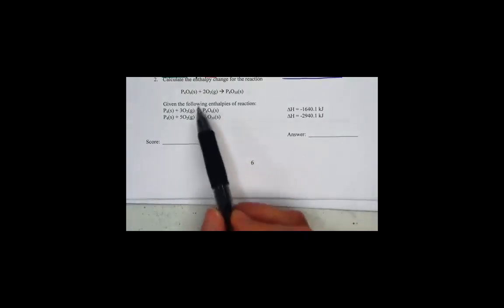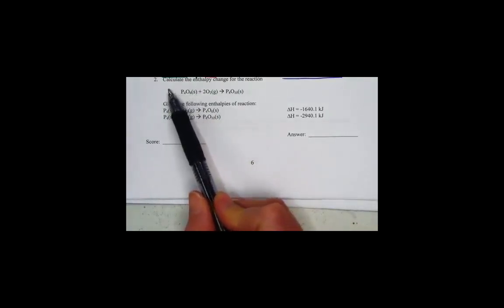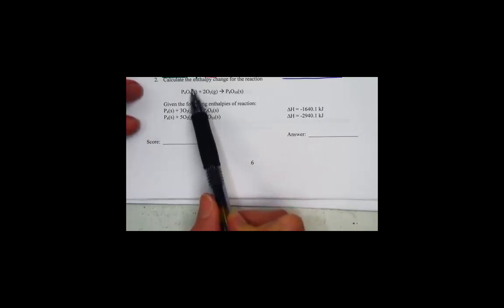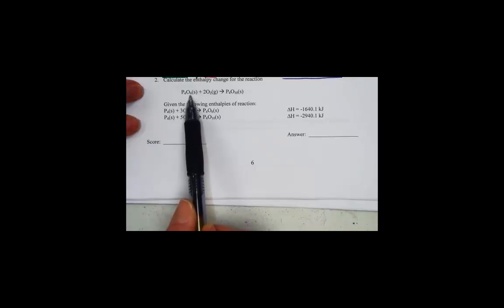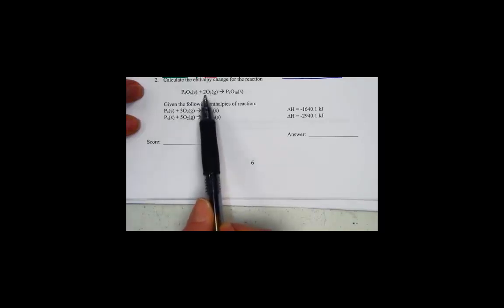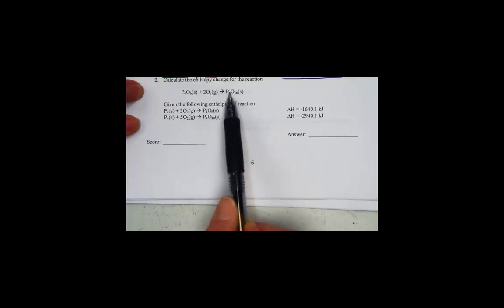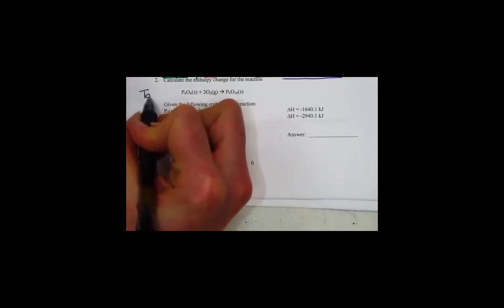Let's look next at practice test A, the second question with Hess's law. Our target equation has us looking at P4O6 as a solid plus 2 units of oxygen O2 forming P4O10 in a solid phase. This is what we would label as our target equation.